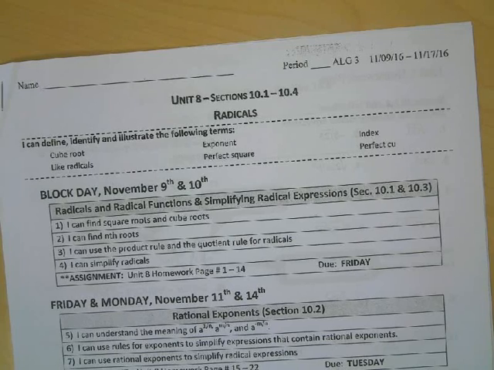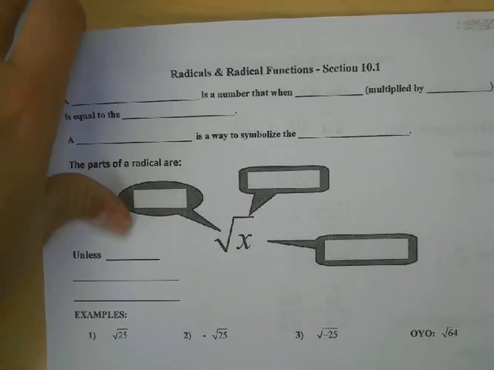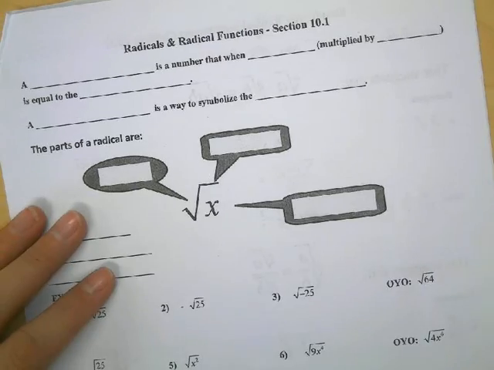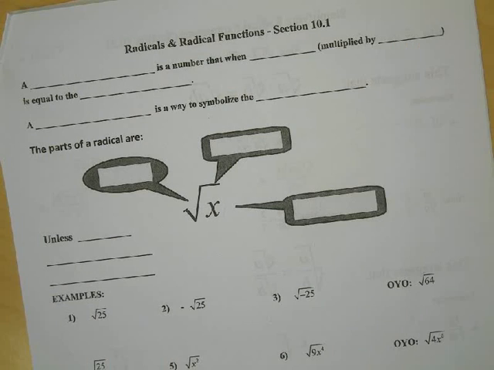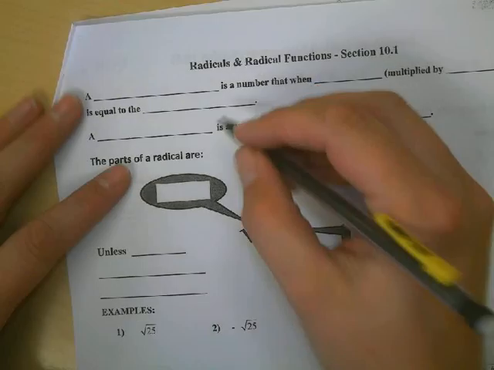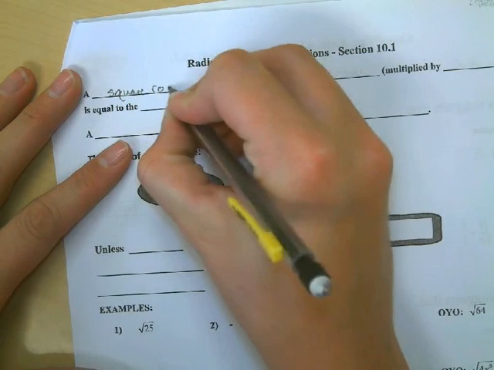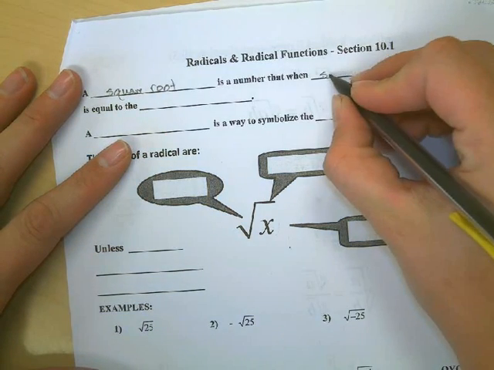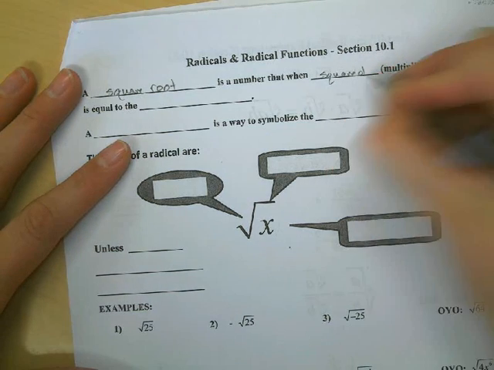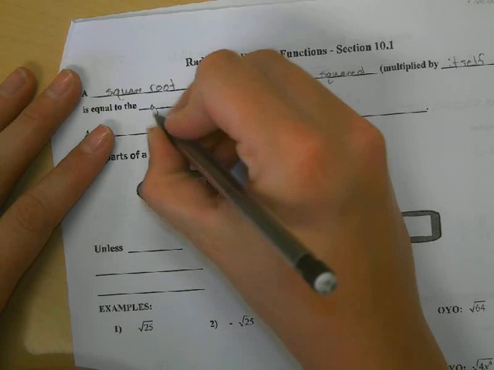Okay, so Unit 8, we're going to start with Section 10.1, which is radicals and radical functions. When you're looking at radical functions, you're just talking about square roots, cube roots, fourth roots, those kinds of things, right? So the simple one, a square root, is a number that when squared, which of course just means multiplied by itself, is going to be equal to the given number.